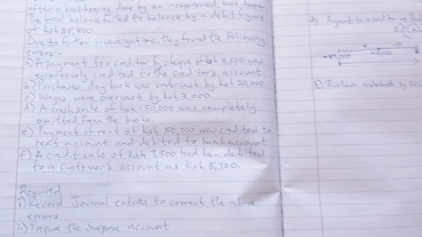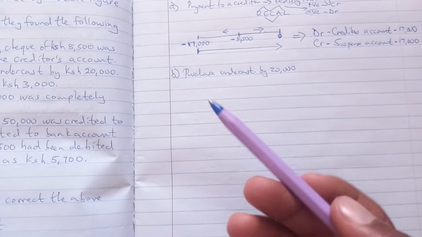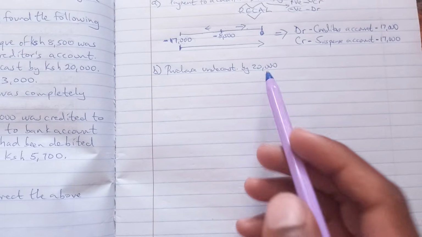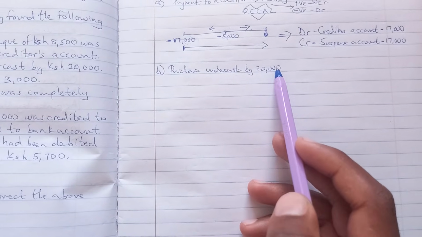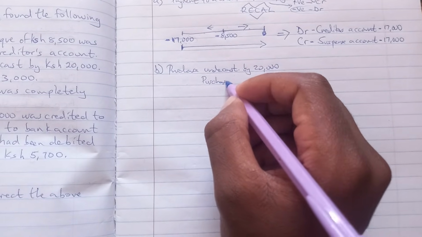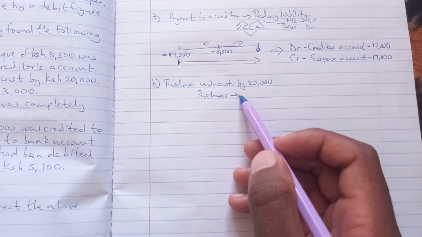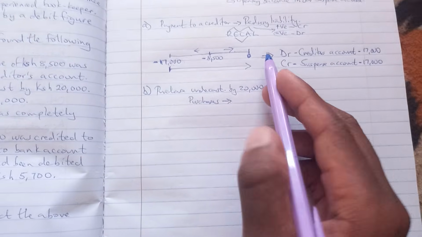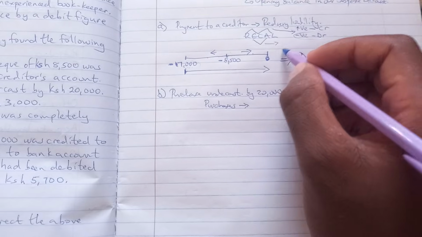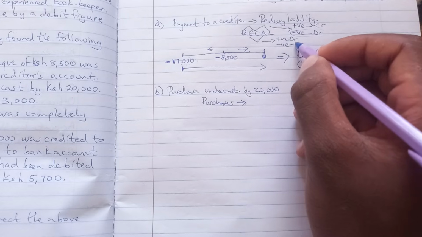By 20,000. Yeah. So the value of purchases which was recorded was a value which is way less by 20,000. So already we know when it comes to purchases, we treat them as assets. Okay, we treat them as assets, and when we treat them as assets, we know that assets, when they increase, it is a debit, and when they decrease, it is a credit.